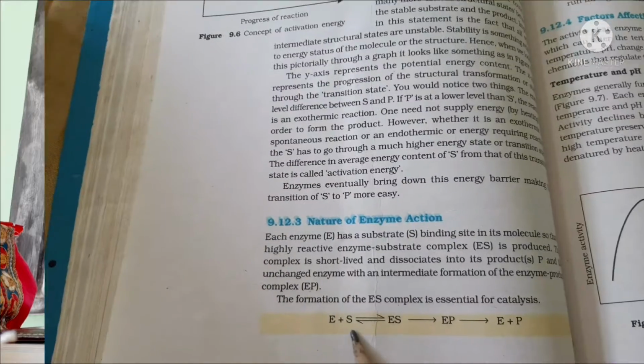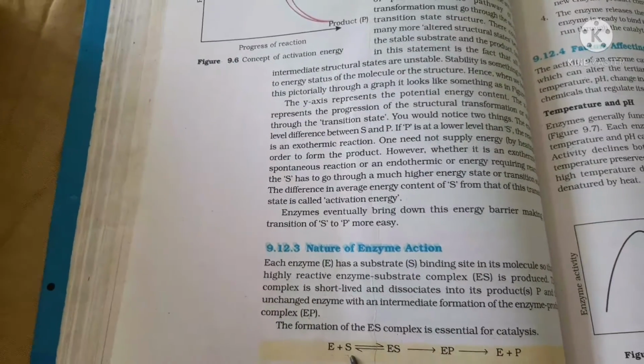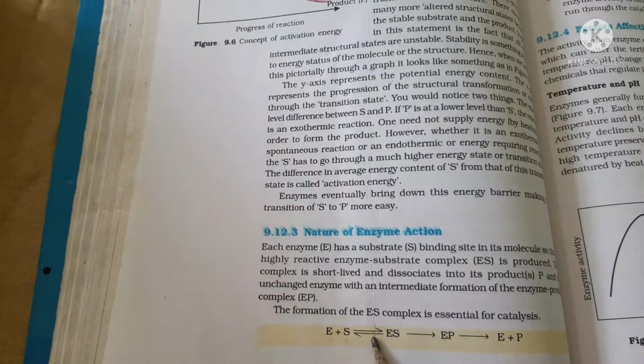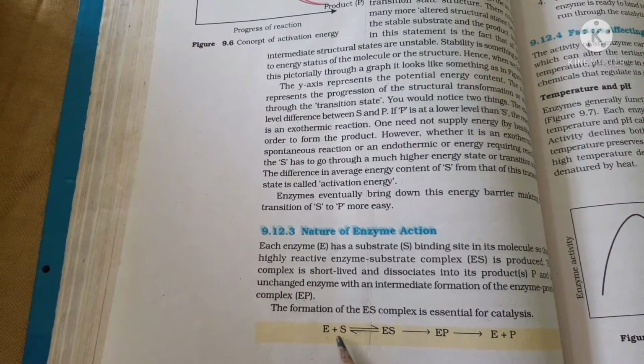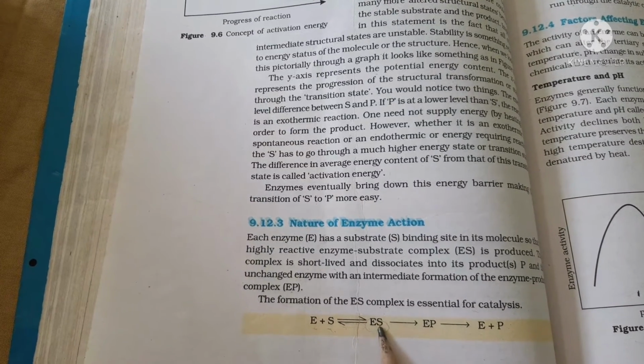So we will see now in a graph how the enzyme works by forming the enzyme substrate complex. As you can see here in this chemical reaction, E stands for the enzyme and S stands for the substrate. So there is an equilibrium, meaning the enzyme and substrate bind to form an enzyme substrate complex.